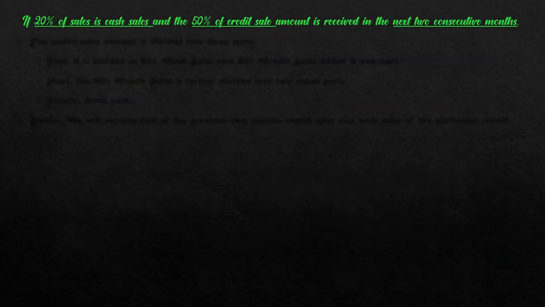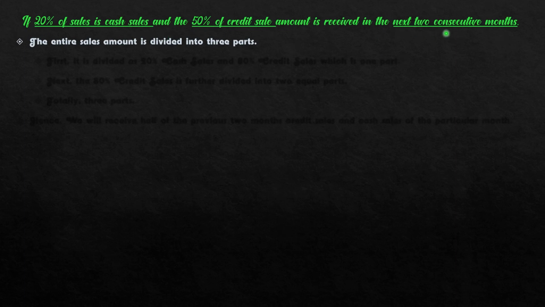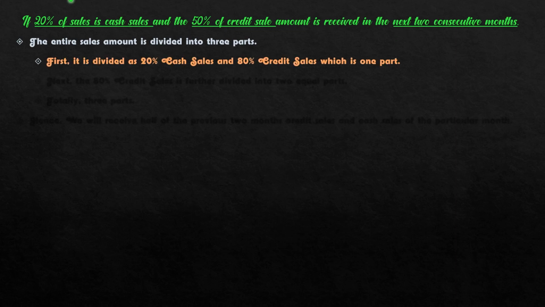Then the most critical one, very rarely do you get an adjustment like this. If 20% of the sales is cash sales and 50% of the credit sale amount is received in the next 2 consecutive months, what is the concept behind it? We'll see. The entire sales amount is divided into 3 parts. For your understanding, I have put an underline below the 3 parts. What is the first part? It is divided as 20% cash sales and 80% credit sales.